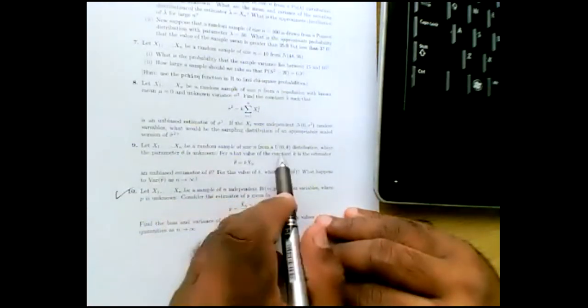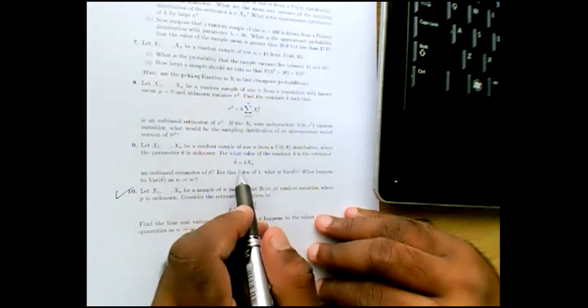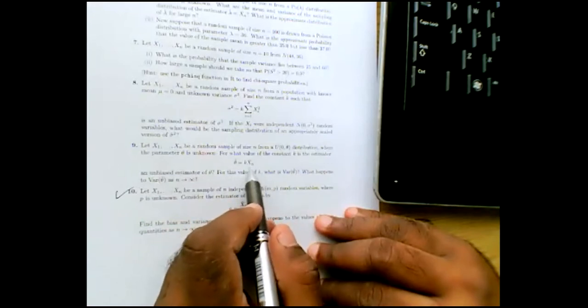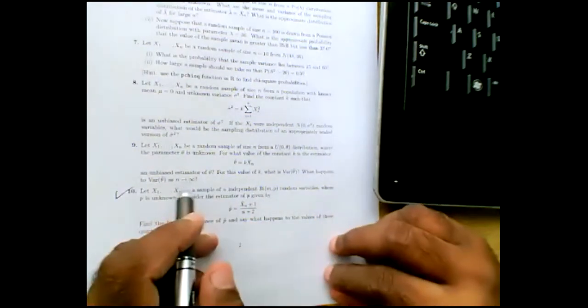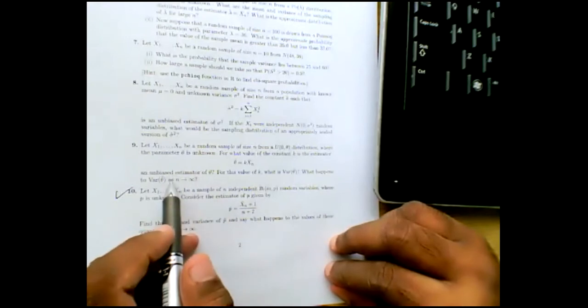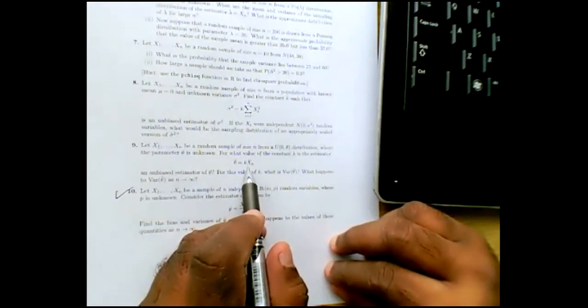Here you have a random sample from a uniform, and you have this estimate for theta. And the question is once again to find the bias, and the first part is to find k such that this estimator is unbiased for theta. All right, so let me show you how to do it.